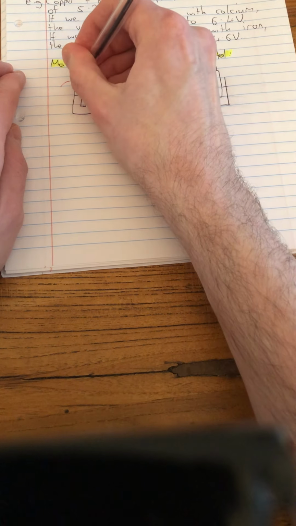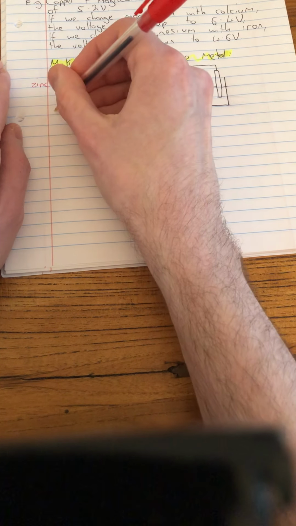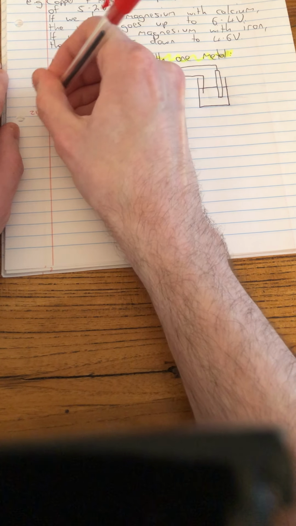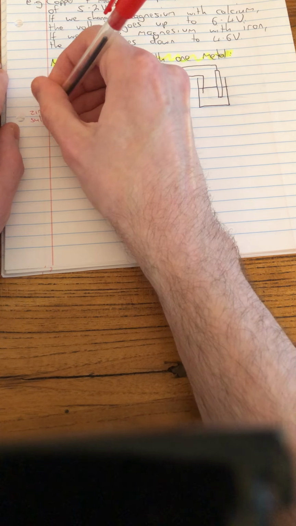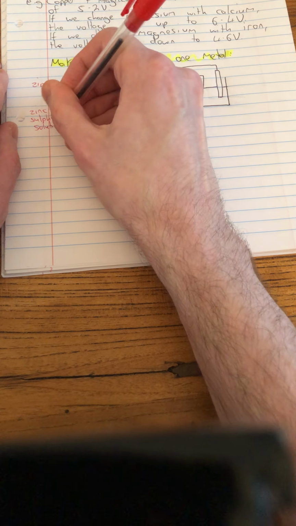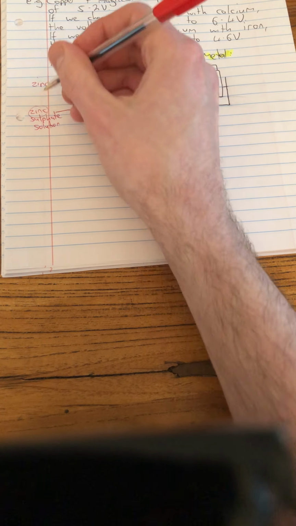And let's just call this metal zinc. So that means this beaker is zinc sulfate solution, or again, it could be zinc nitrate, it could be zinc chloride, but what's important is that they're both zinc.